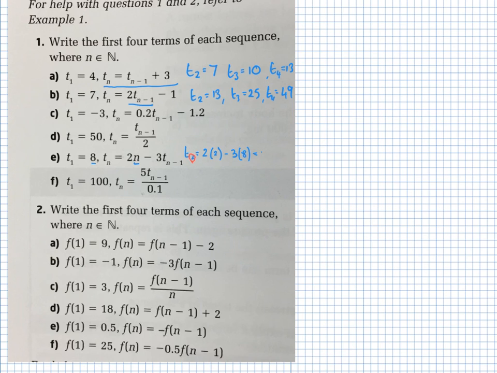So 4 minus 24 is negative 20. T3 will be 2 times n. N is this number here, 3, minus 3 times the previous term, which is negative 20. So therefore we get 6 plus 60 is 66. T4 is 2 times n. N is this number 4, minus 3 times the previous term, 66. 3 times 66 is 198, and 8 minus 198 is negative 190. So finish off these questions for homework.